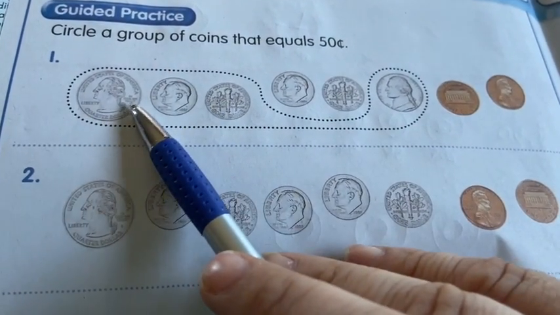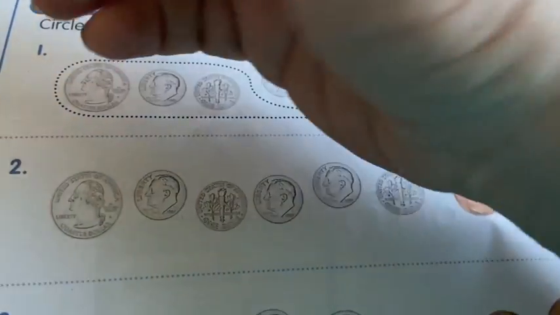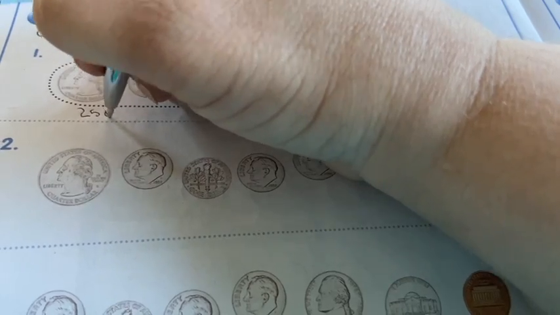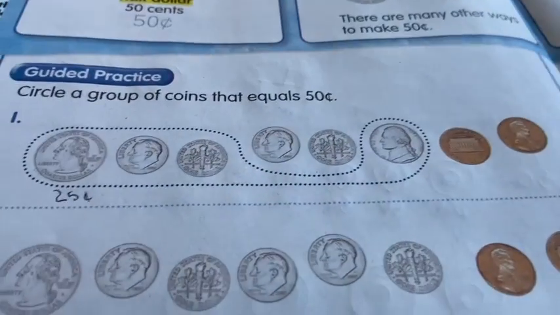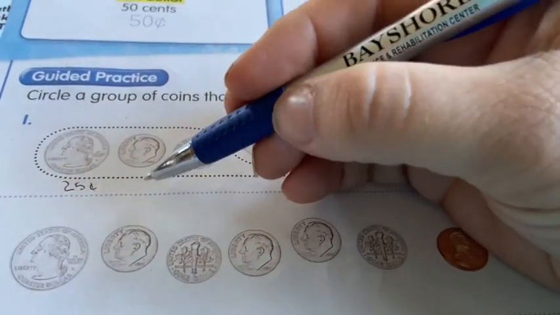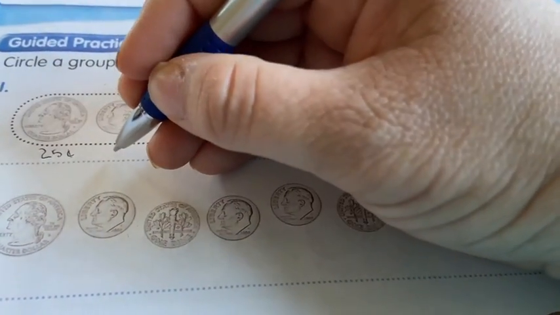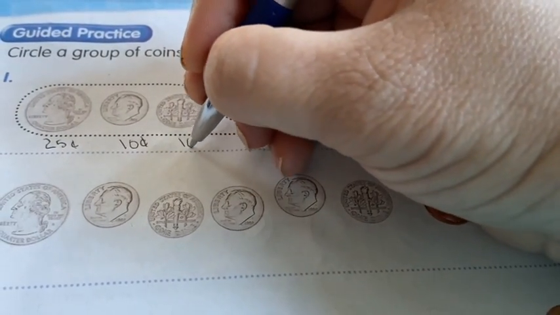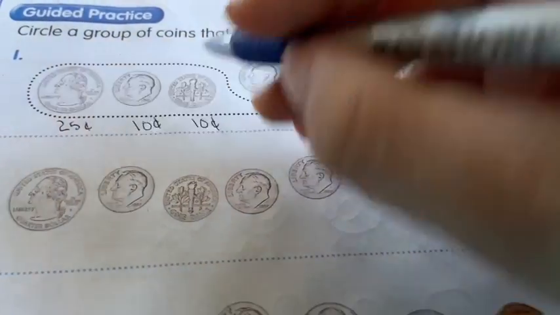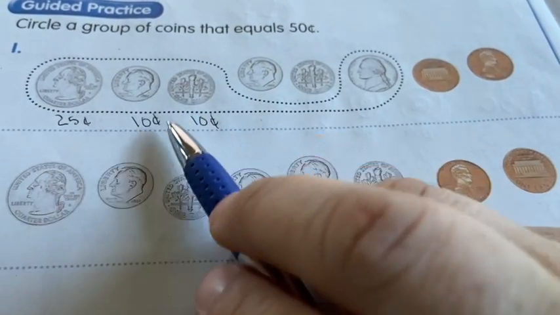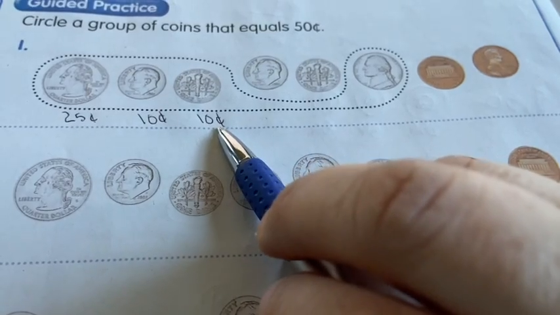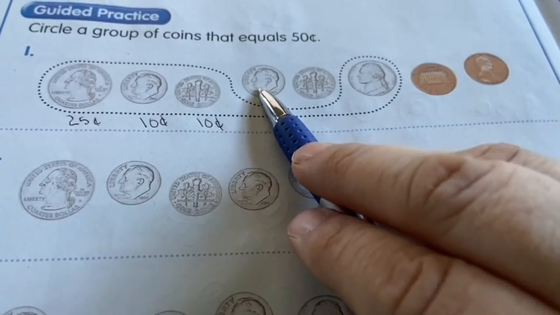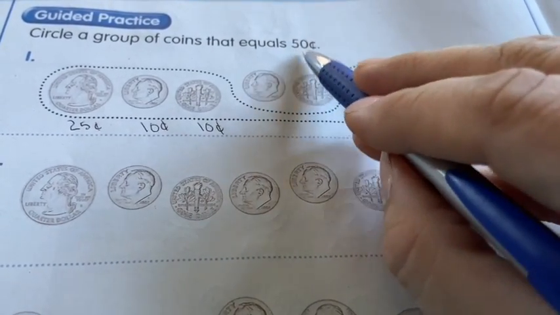So let's see. There's a quarter. We know the quarter is how much? 25. Good job. So if we want to start with the 25 and add 10, so 10 cents. And there's another dime, so 10 more cents. Let's see, where are we at? 25, 35, 45. Oh, 55 would be too much, because we're only going up to 50 cents.